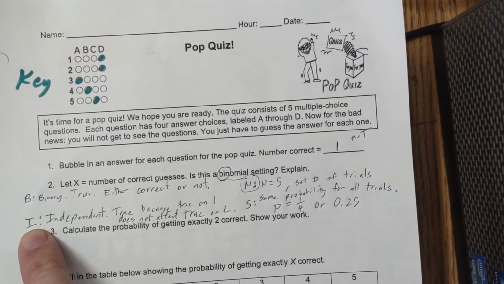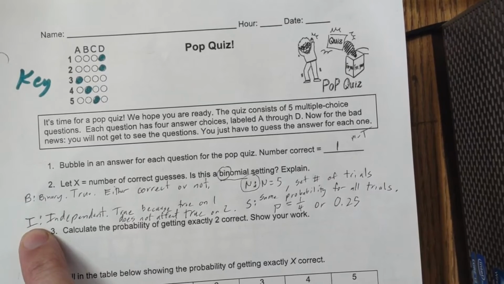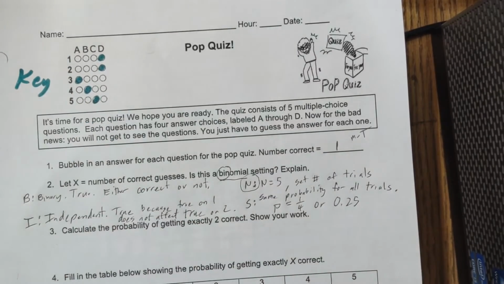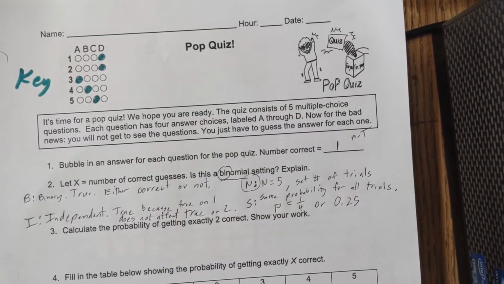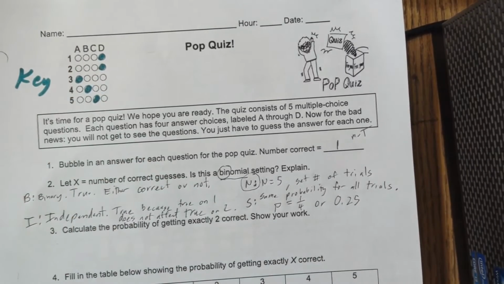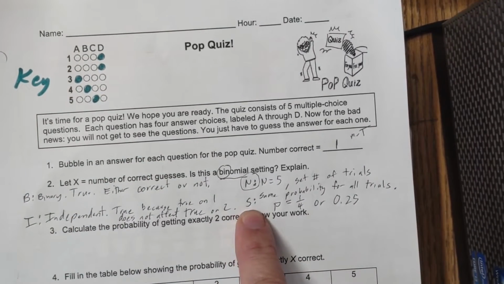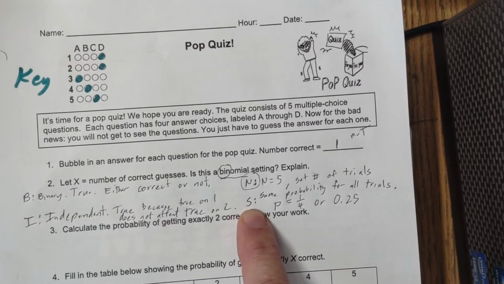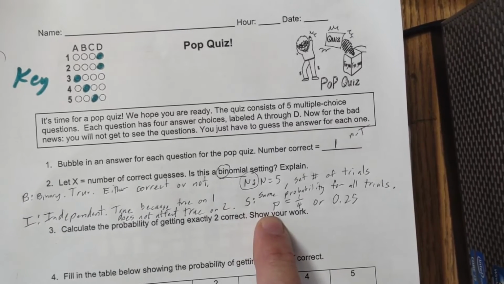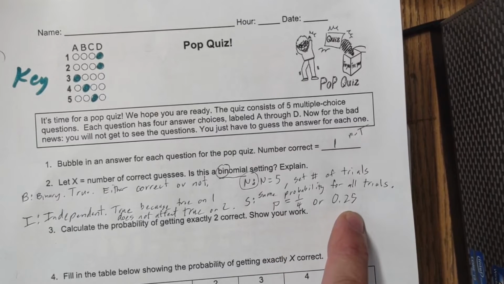Independent means that from one answer to the next, they don't affect each other. Essentially it means with replacement, but not always. But in this case, certainly, if I get the first one right, there's no reason why I would get the second one right, or vice versa. So this is definitely true. Each one of my things here is independent. And then the S for the BINS stands for same probability for all. Typically when you justify this, you just say what is the probability of success for each one of the trials? In this case, it's 1/4.